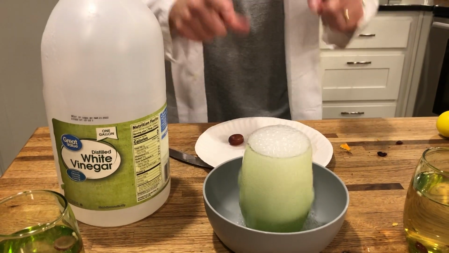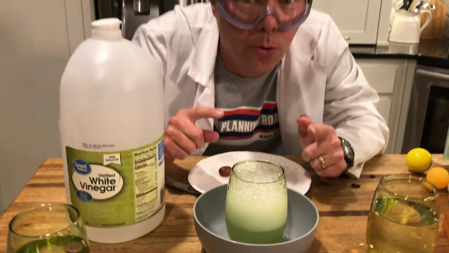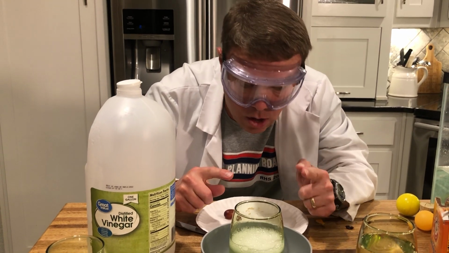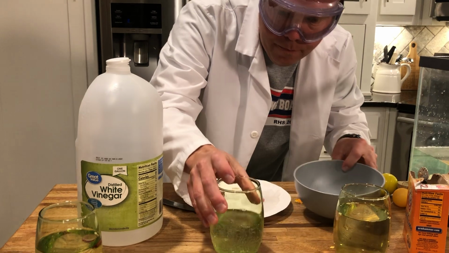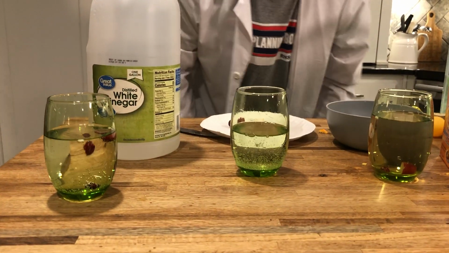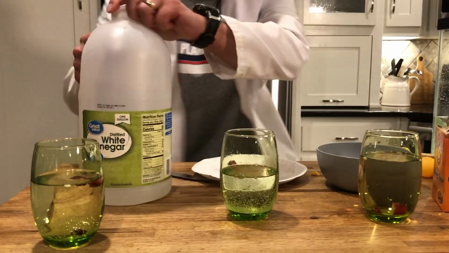Crazy bubbles. Now, that's why I have the bowl. That's a cool reaction. I still like it. Now, check out what's happening inside the cup. I have bubbles now, don't I? So I have some gas in there. By the way, did I use it all?